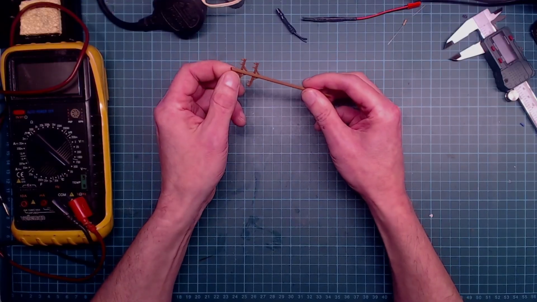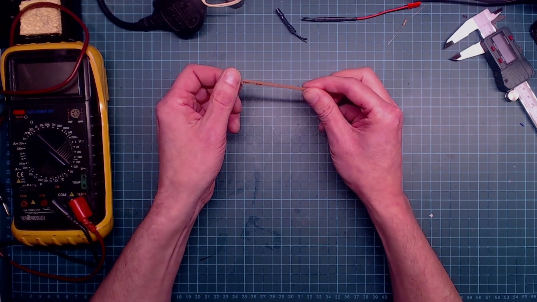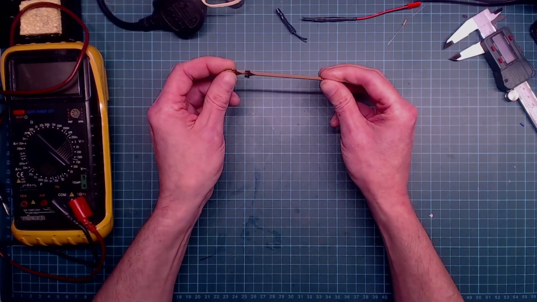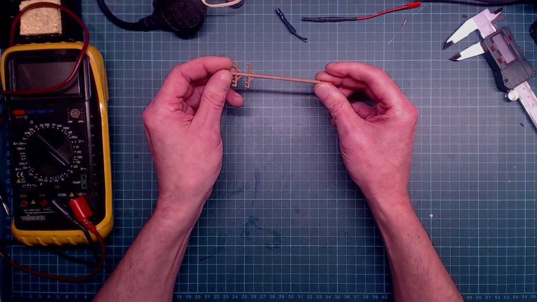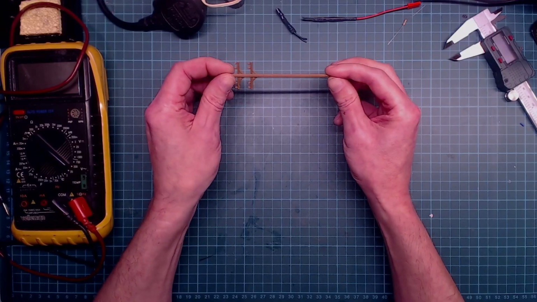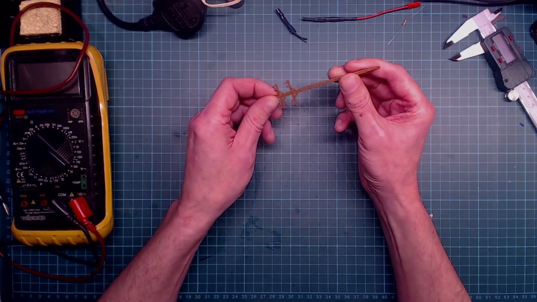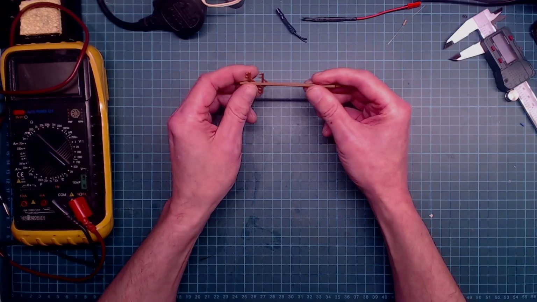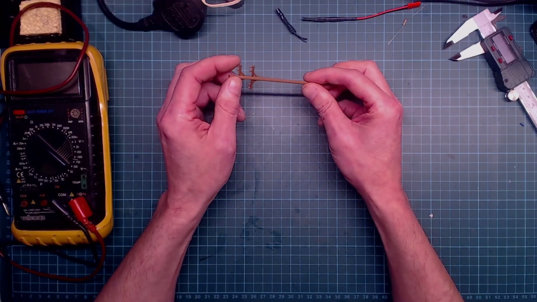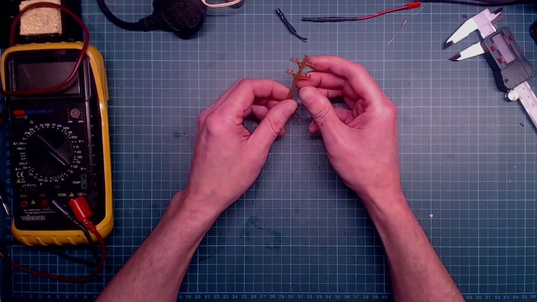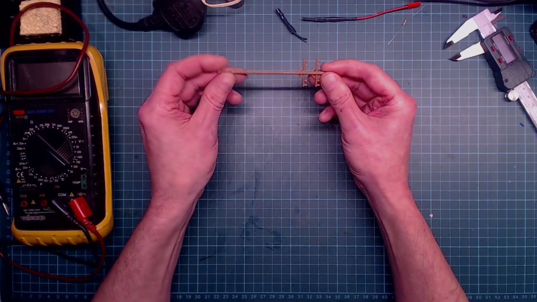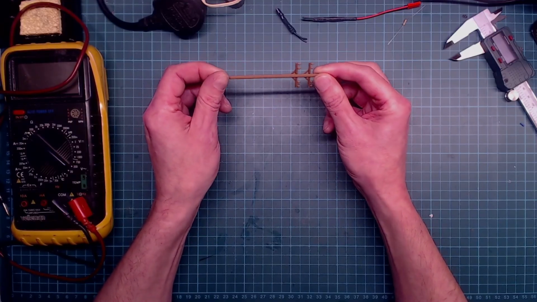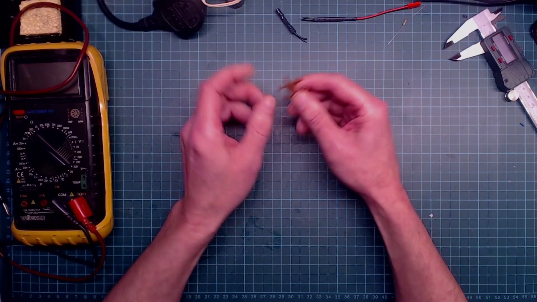But at least I have now a kind of more traditional looking power or telephone pole on the layout. If you've made it through this, I hope this has been useful, and just to show that you can actually design and print your own parts and additions to your model railway layout. Okay, well, thank you very much for watching.